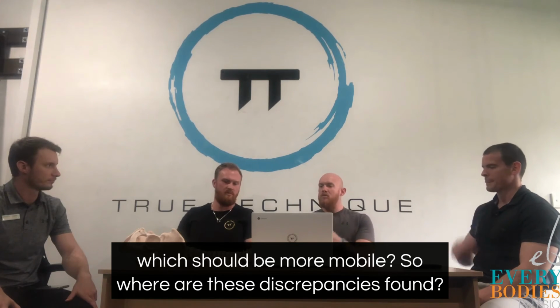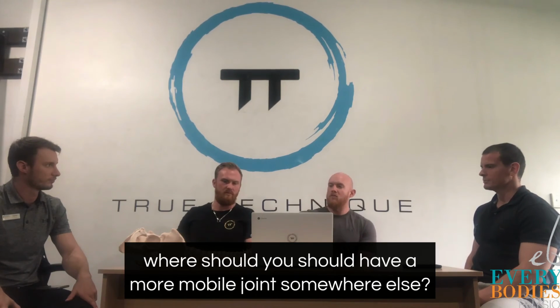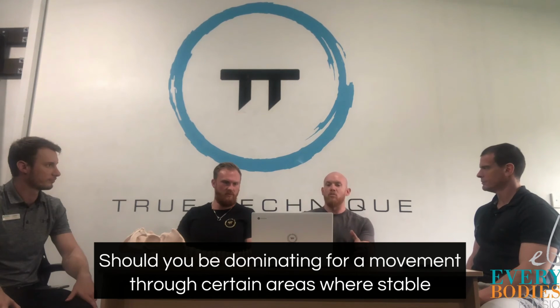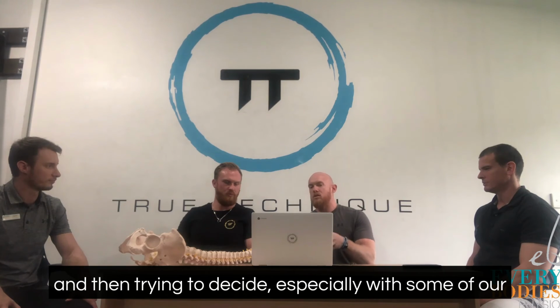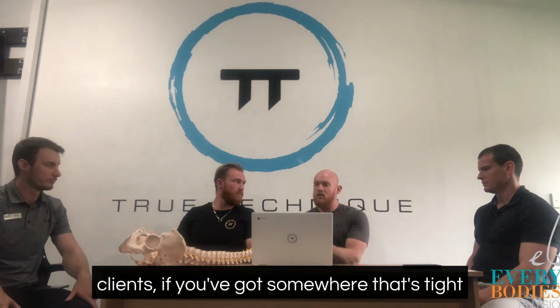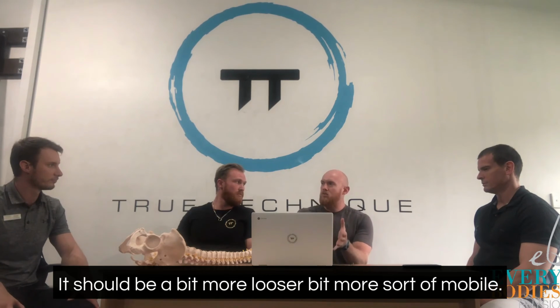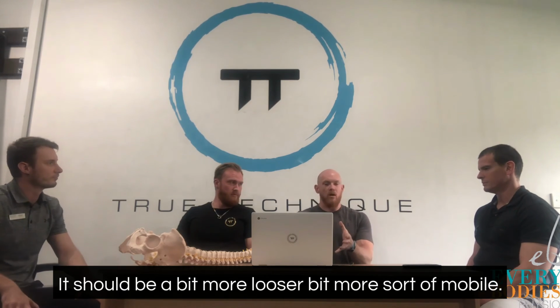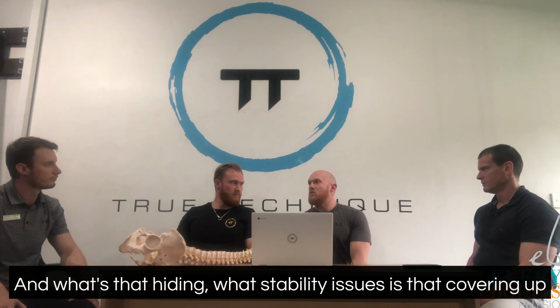Where should you have a more mobile joint somewhere else? Should you be dominating through movement through certain areas? Where's stable? And then trying to decide, especially with some of our clients, if you've got somewhere that's tight that should be a bit more mobile, what's that hiding? What stability issue is that covering up as well?